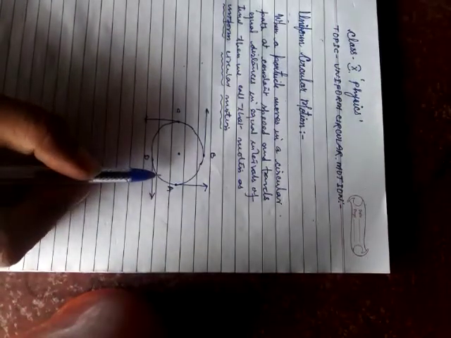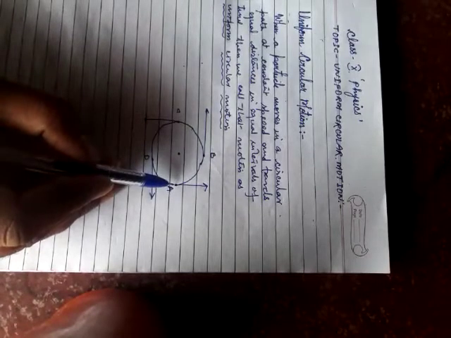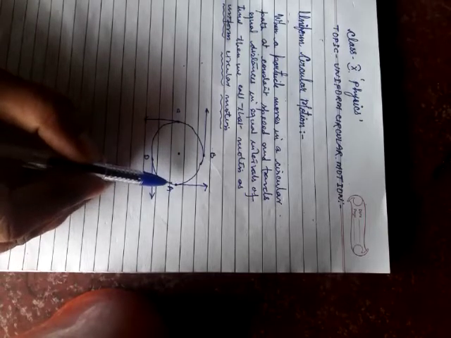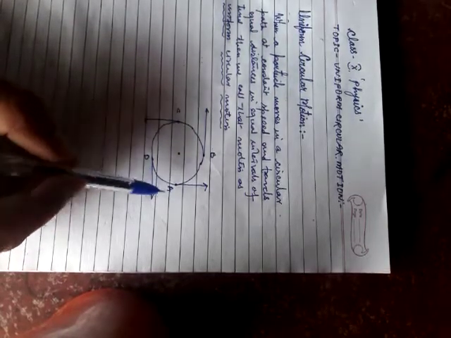By drawing the tangent, we are able to find the direction of the moving particle.